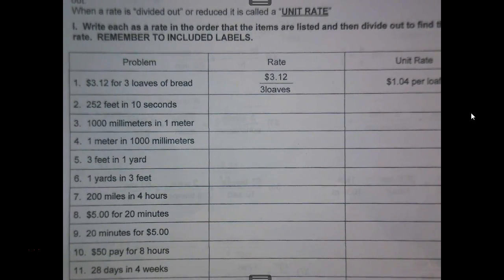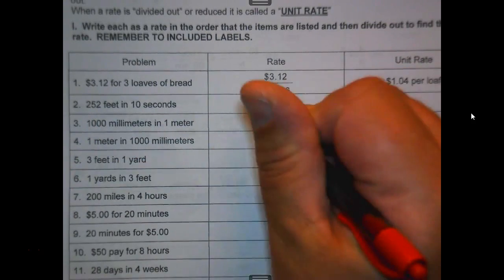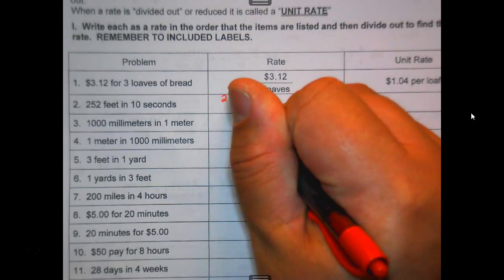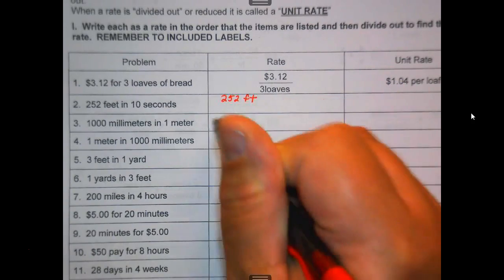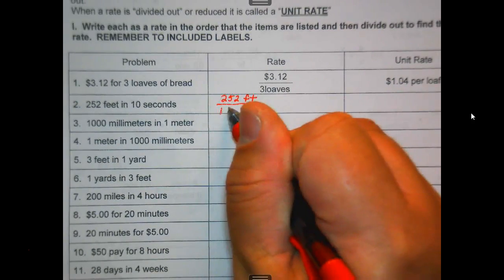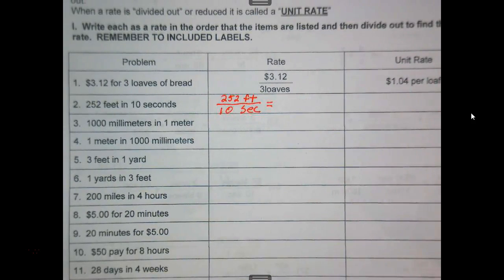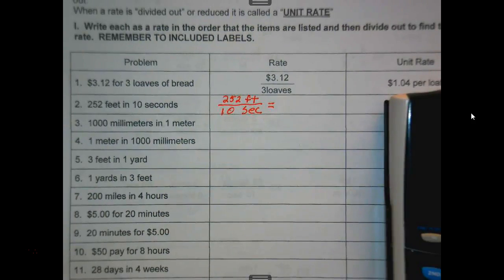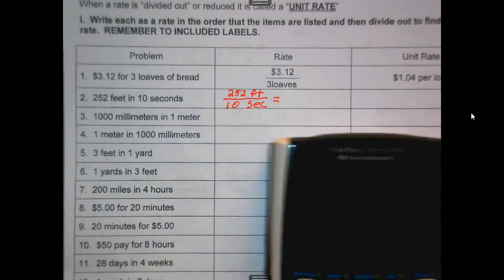Let's do number 2. I have 252 feet in 10 seconds. Get your handy dandy calculators out, or calculatormeters, as I say.